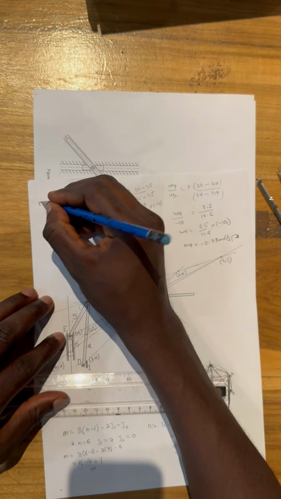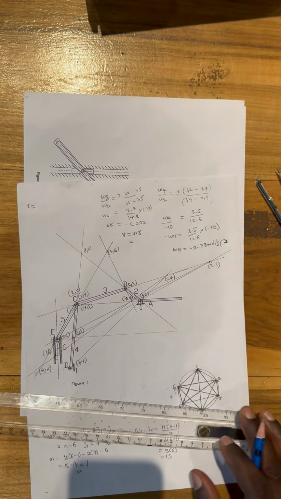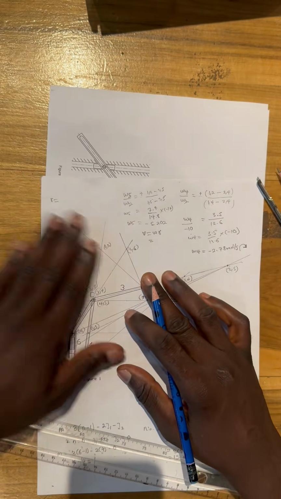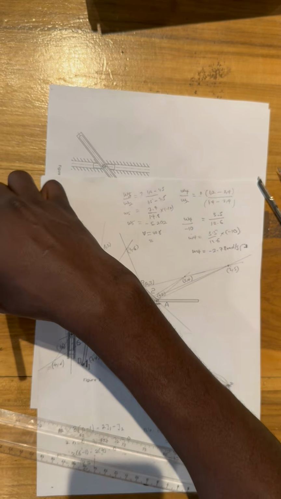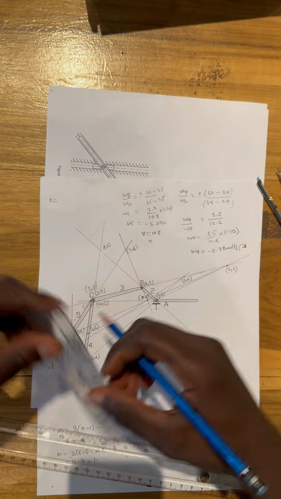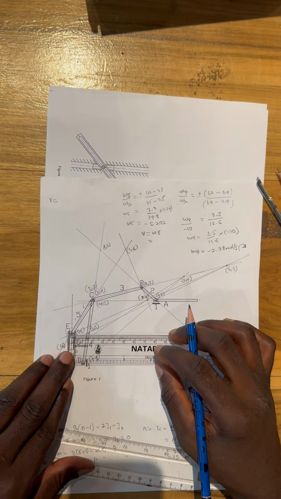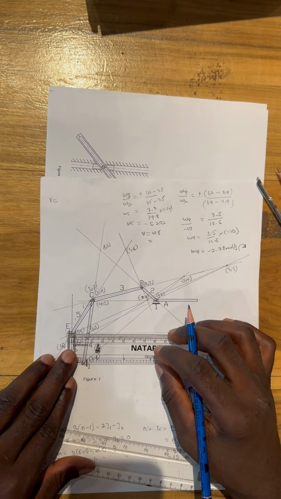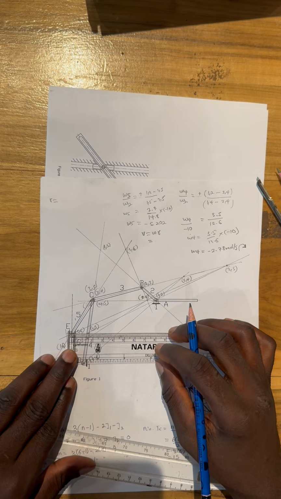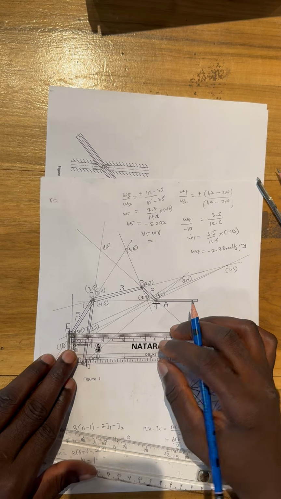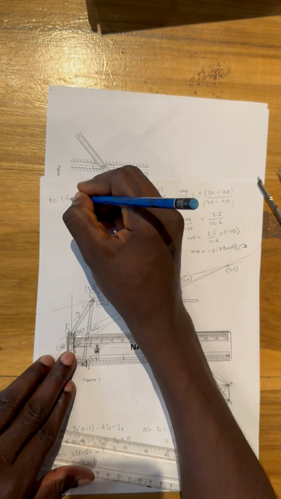On the sheet here, r is equal to 1.55, so more like 1.6. So r is equal to 1.6 centimeters.